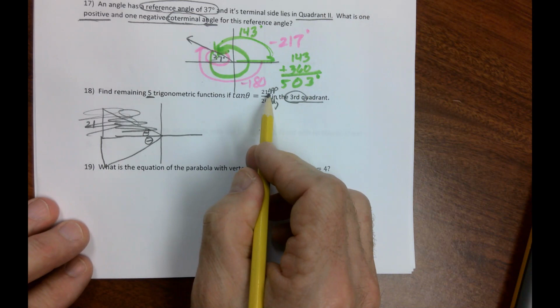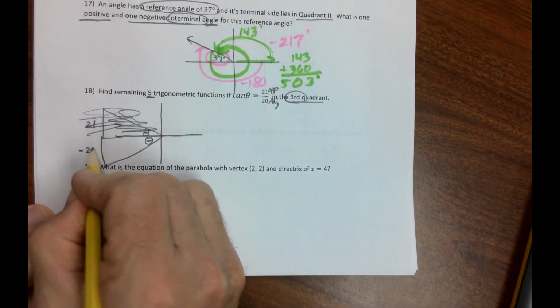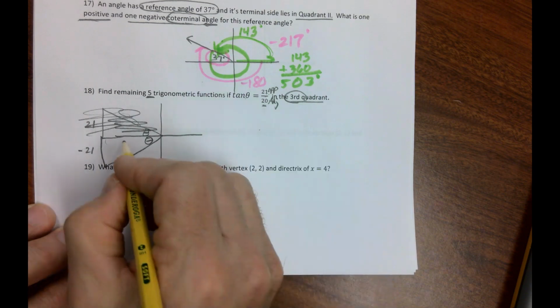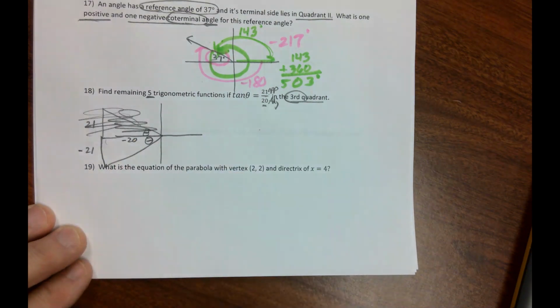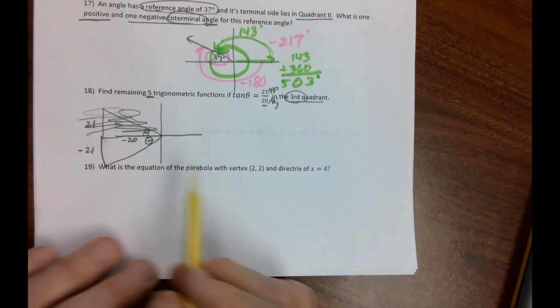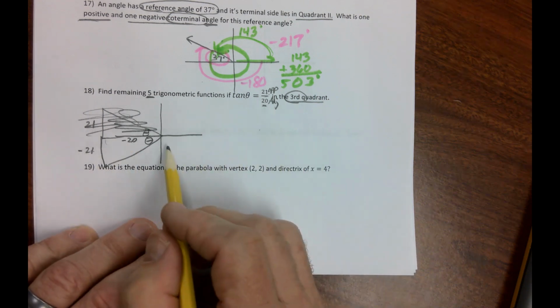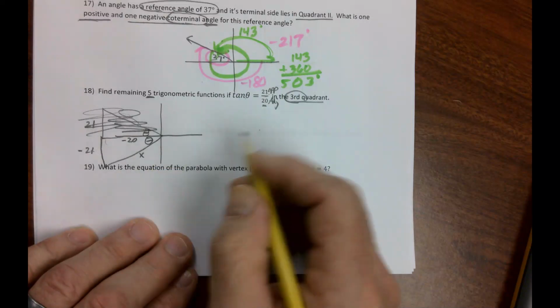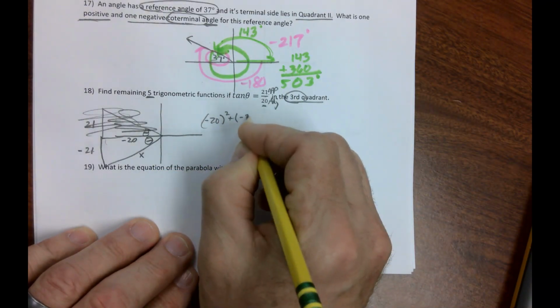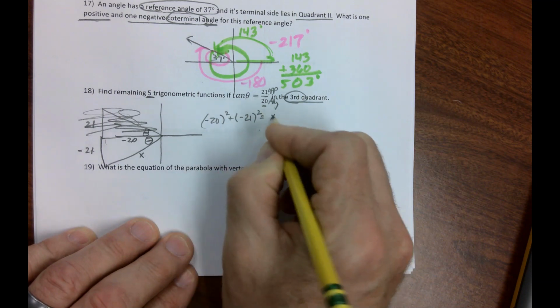Here's my reference angle. Opposite is 21. That'd be negative, because it's down. And my adjacent would be negative 20. See, a negative over a negative gives me my positive, so be careful with those. So I'd have to figure out my hypotenuse by going a squared plus b squared equals my hypotenuse squared.